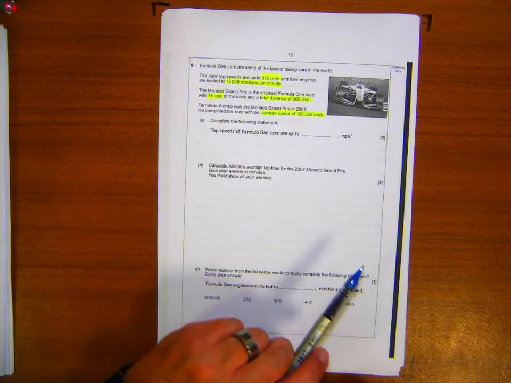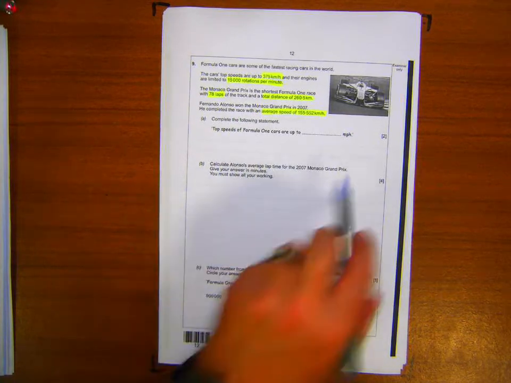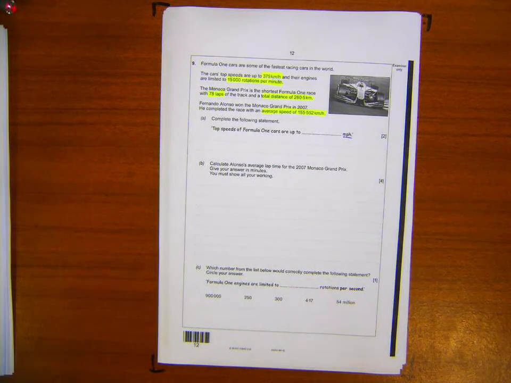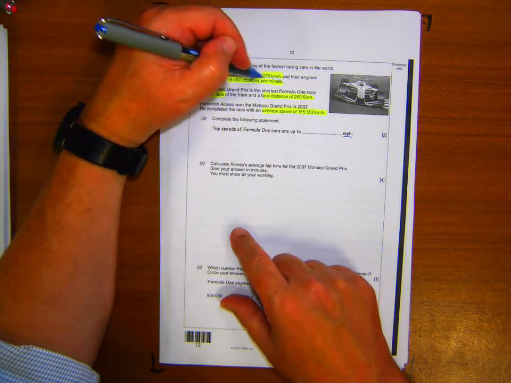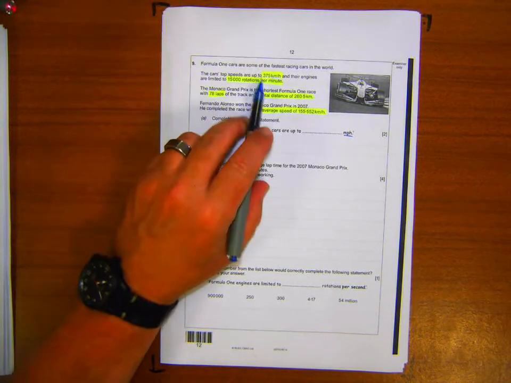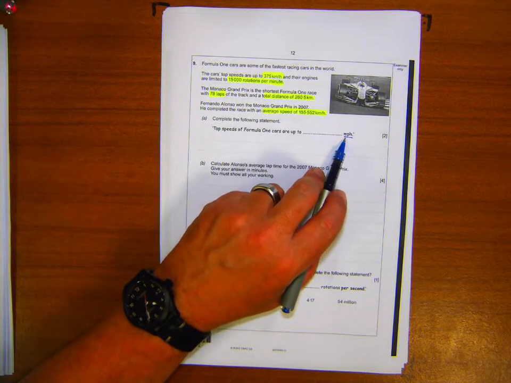Complete the following statement. Top speeds of Formula 1 cars are up to blank miles per hour. Okay, so I know that the top speed in kilometers per hour is 375, so I've got to convert 375 kilometers into miles per hour.